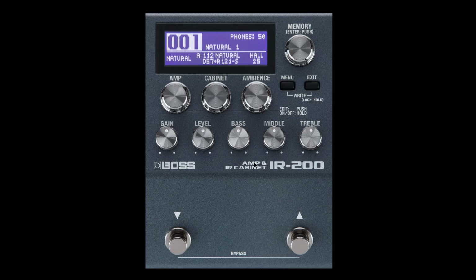Moving on, we have the middle knob, which adjusts the tonal character of the amp's mid-range sound. What follows is the treble knob, which adjusts the tonal characteristics of the amp's high-end sound. After that, we have the down switch, which selects the previous memory. And what follows then is the up switch, which selects the next memory.